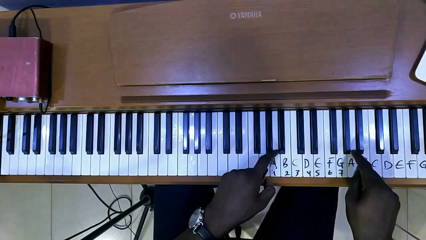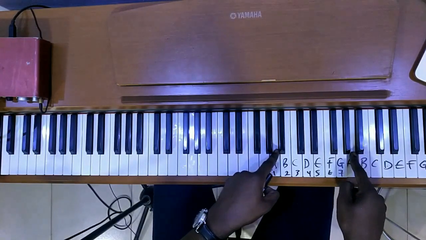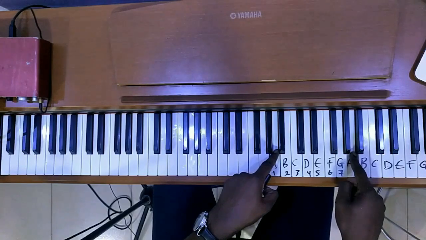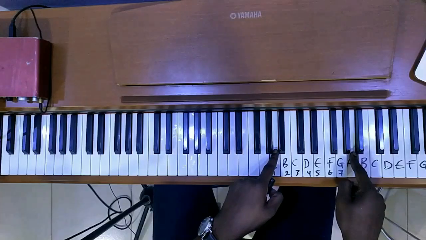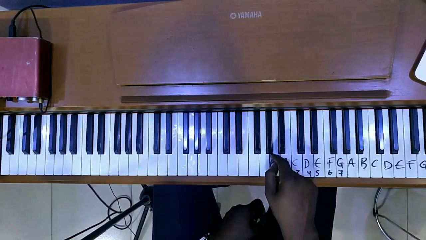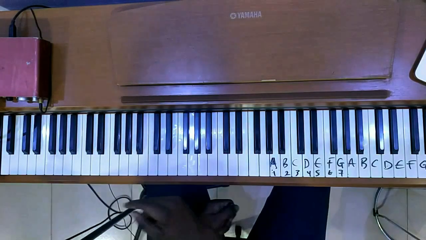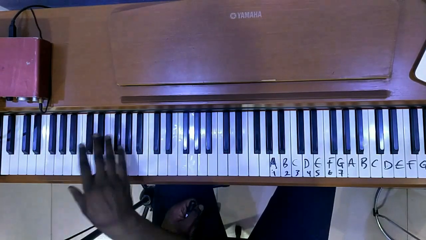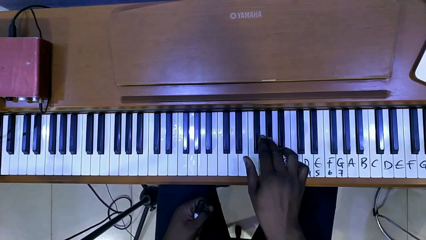So we see that this is A. Okay. So now we found A. All right. So now that you know where A is, try locating the A's on the piano, okay? So if this is A, this is what A? This is A. This is A because it is 3 middle right, okay?